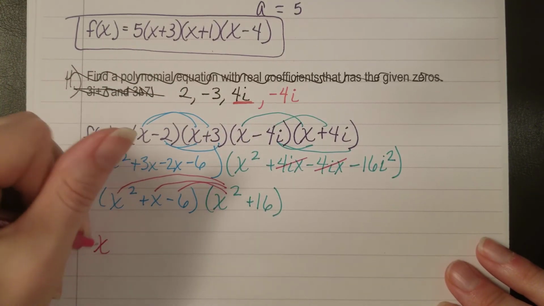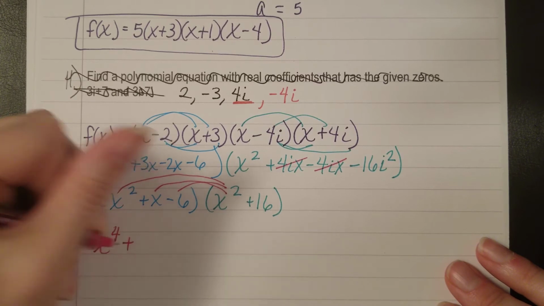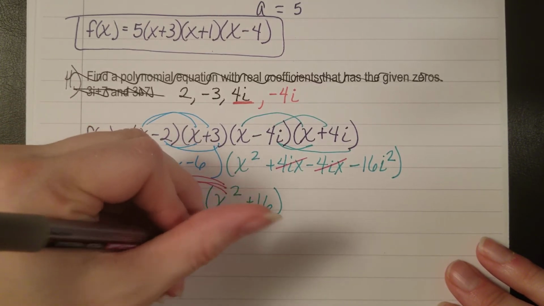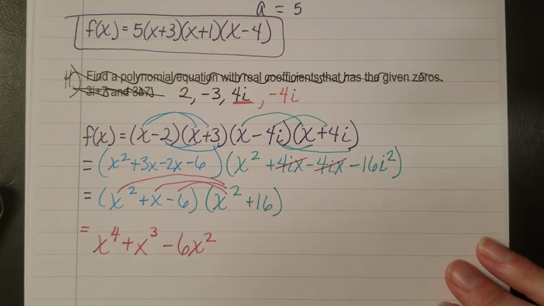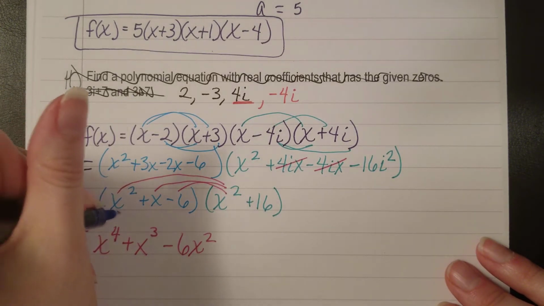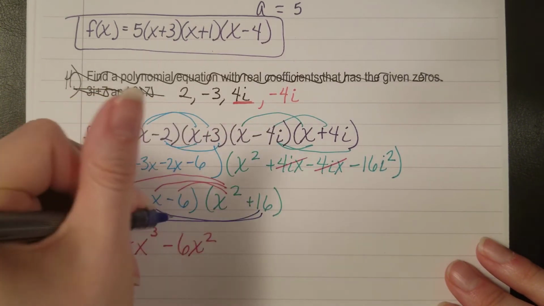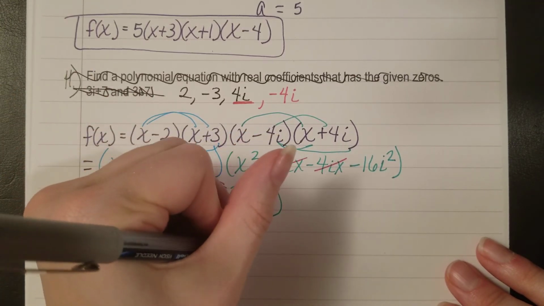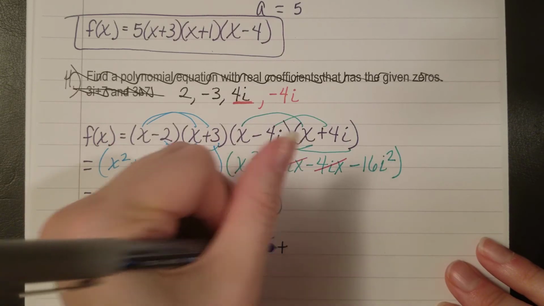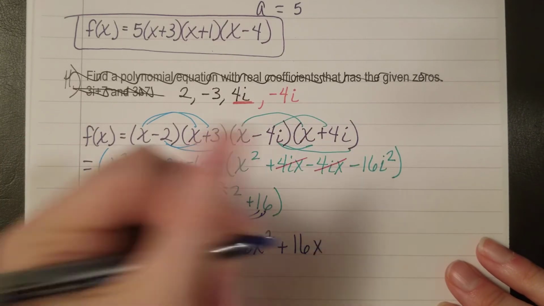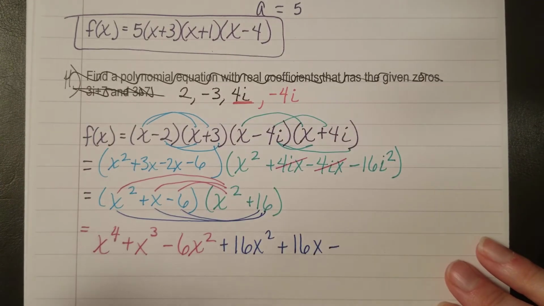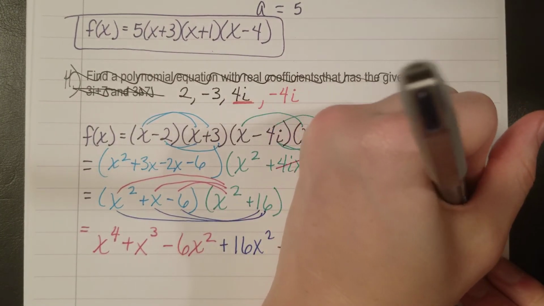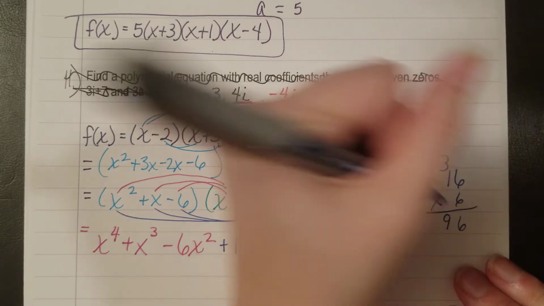So that'll be x to the 4th plus x cubed minus 6x squared. And then let's do everything with 16. So that would be plus 16x squared plus 16x minus 16 times 6. That's 96.